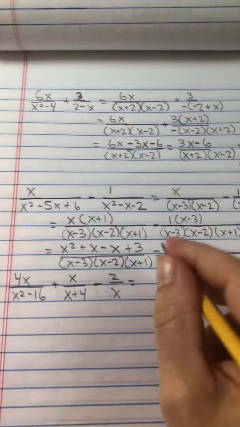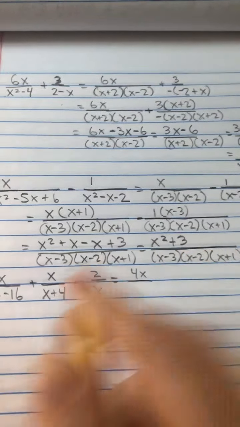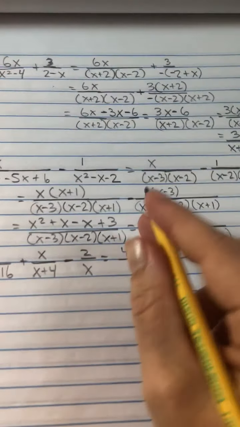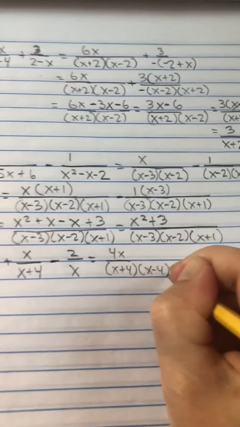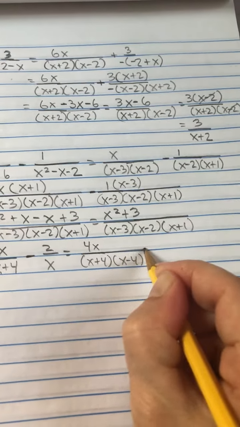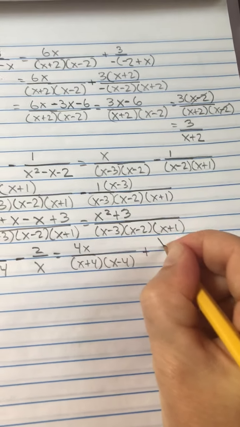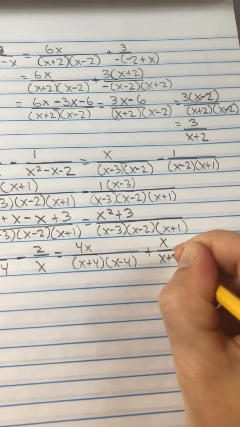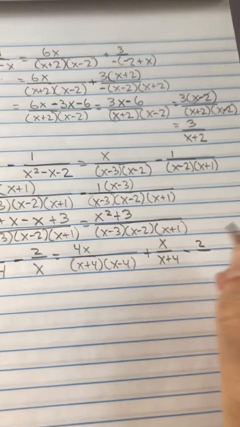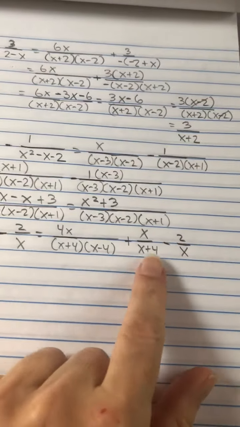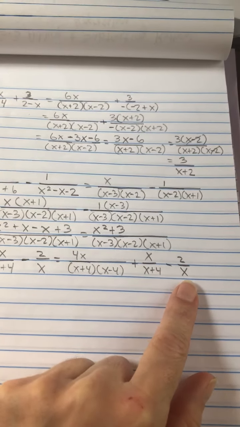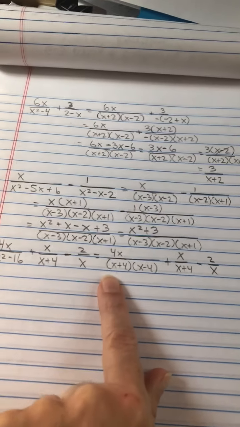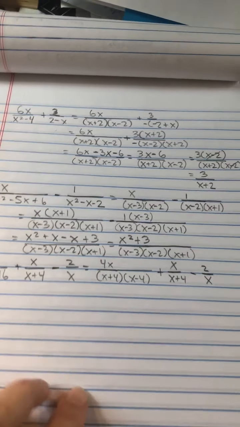Okay, so let's factor first. We'll get 4x over difference of two squares, x plus 4, x minus 4. The other two will stay the same because you can't factor them any further. But it will just show us that we need to multiply this one by x minus 4 and x. This one we have to multiply by x plus 4 and x minus 4. And this one we just have to multiply by x. Okay.